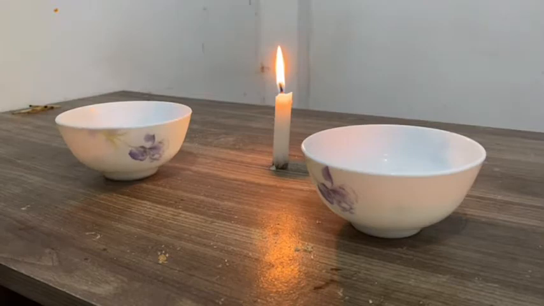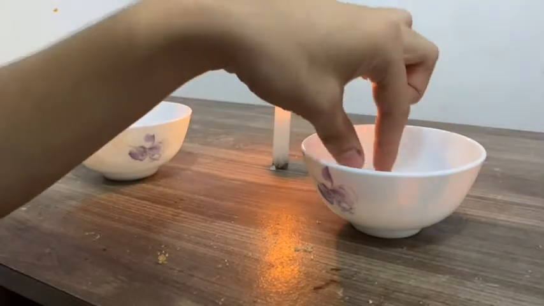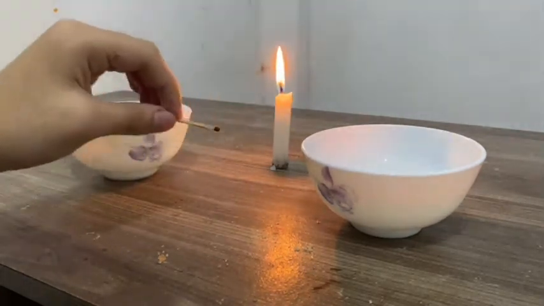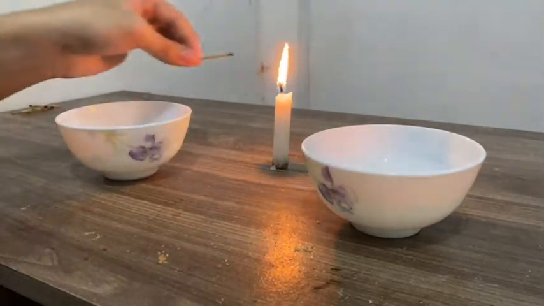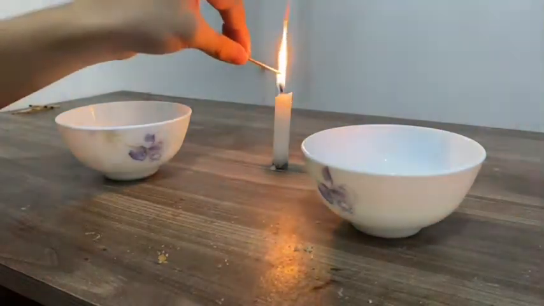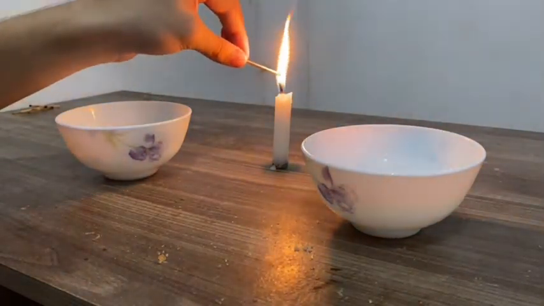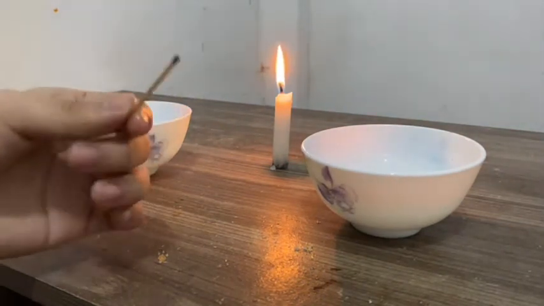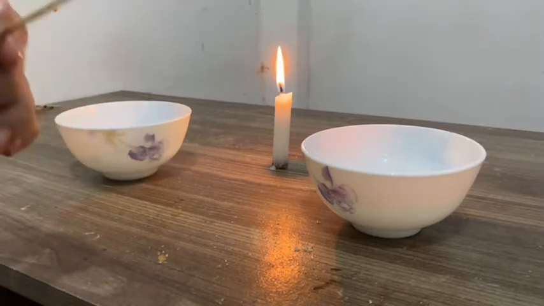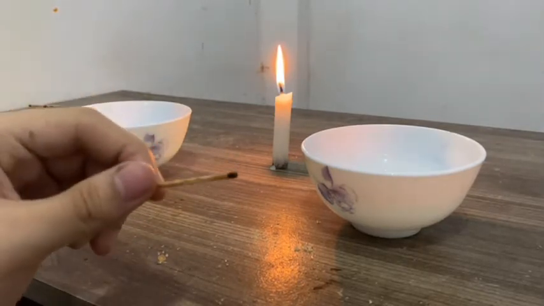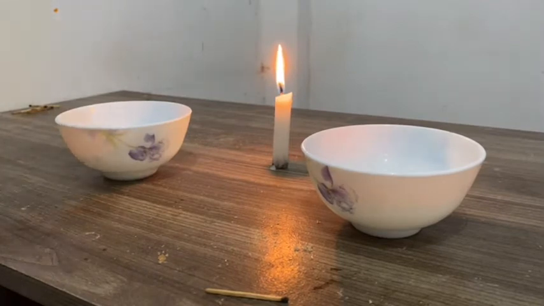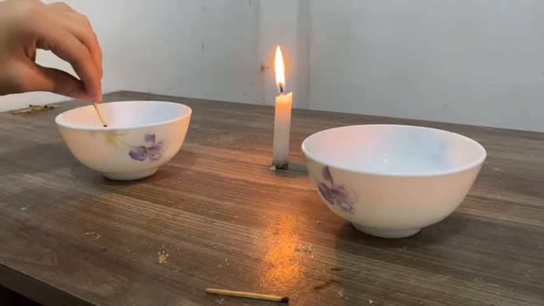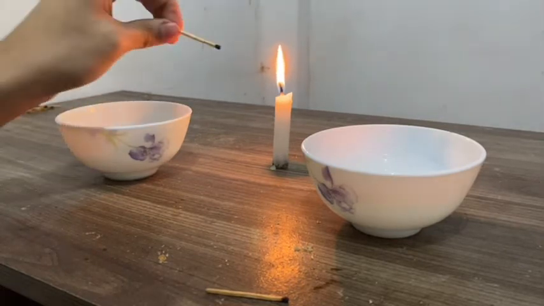So it's been 1 minute and now we're going to see what will happen to our matchstick soaked at room temperature. As we observed, it is brighter. Now let us see what will happen to our matchstick soaked in cold water.